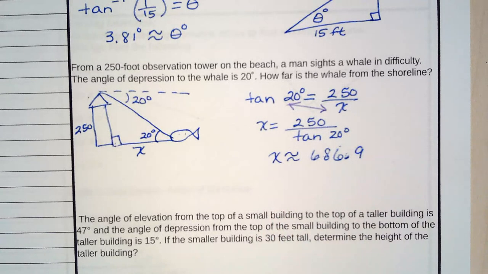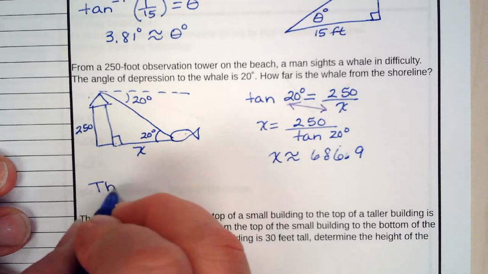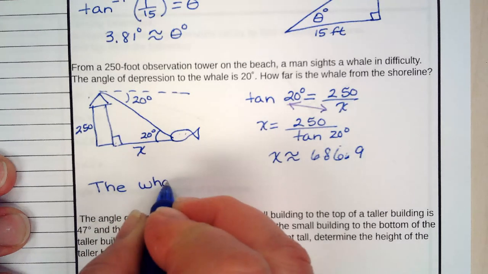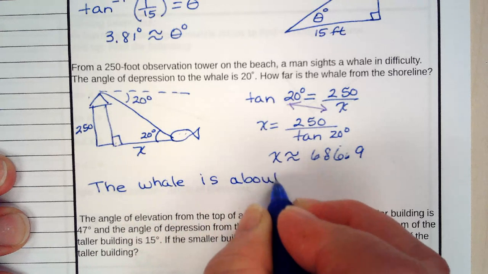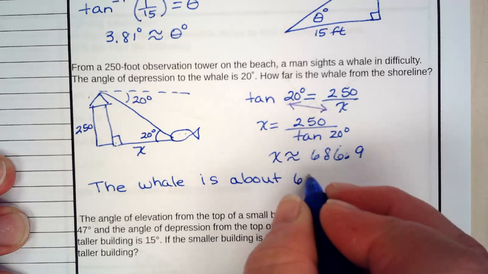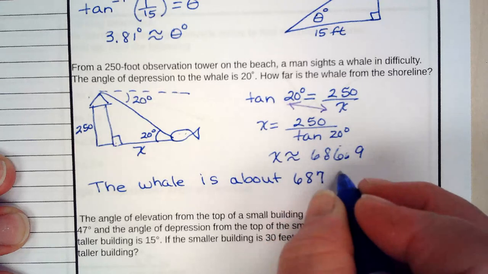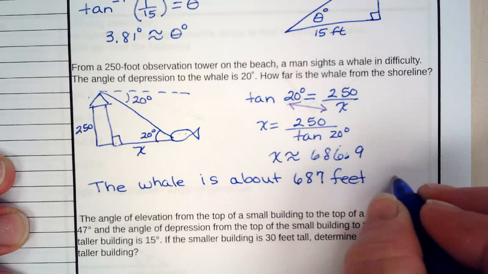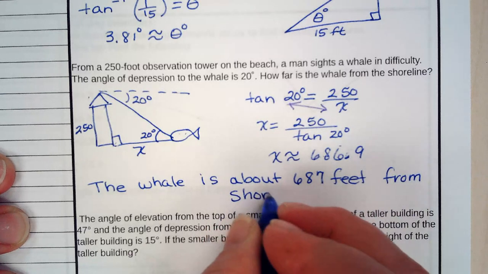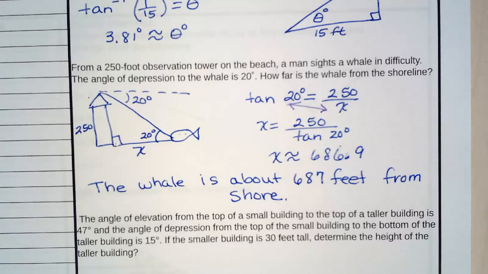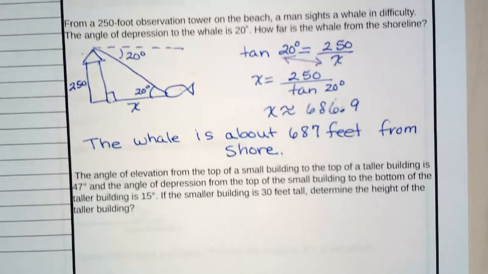Now, for my sentence, the whale is about, I would round this up to 687 feet from shore. If you're having trouble, just make sure you back up and watch part of the video again.